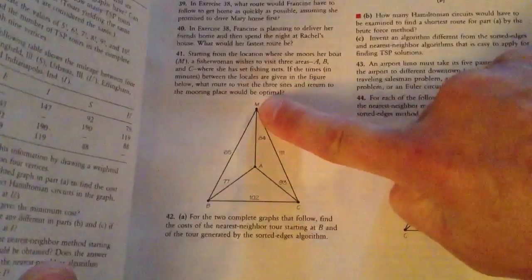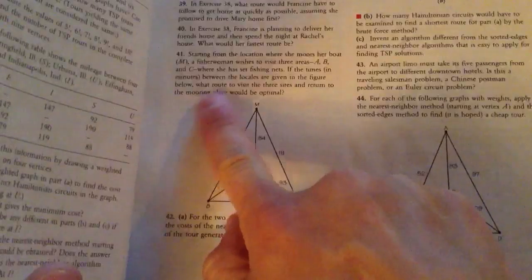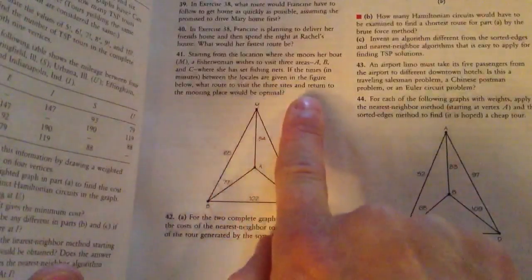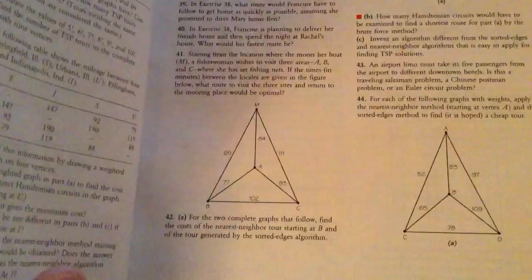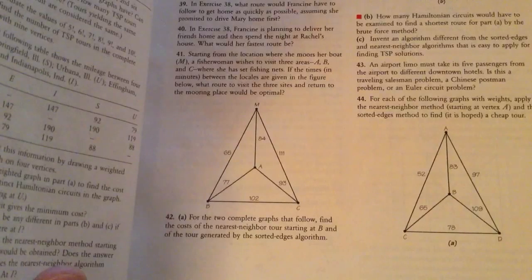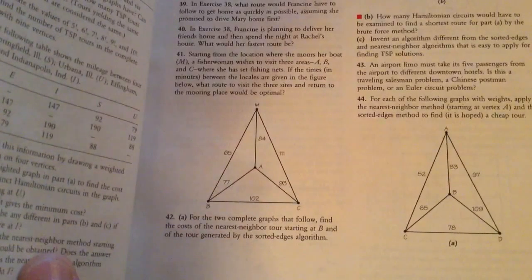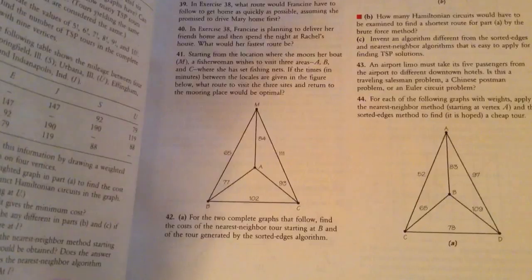Starting from the location where she moors her boat, which is here at the top, a fisherwoman wishes to visit A, B, and C where she set her nets. If the times are given in the figure below, what route would be optimal? So we're going to start here. We want to get to these three places and get home in the least. Again, I would have to inspect all three tours and then choose the one with the least.